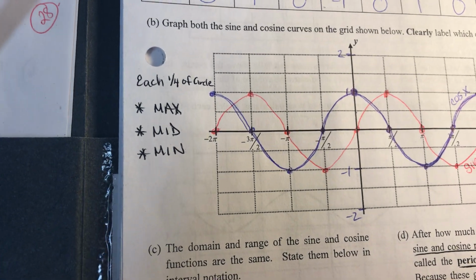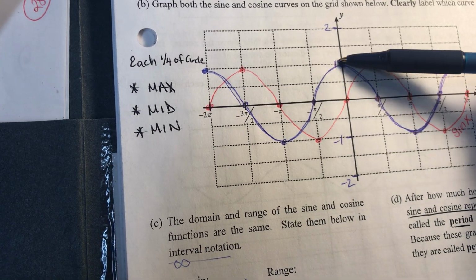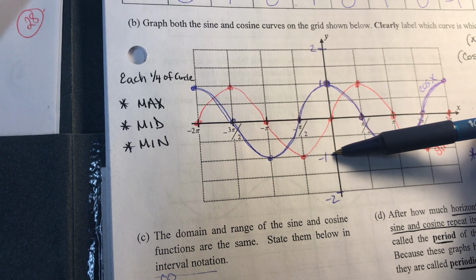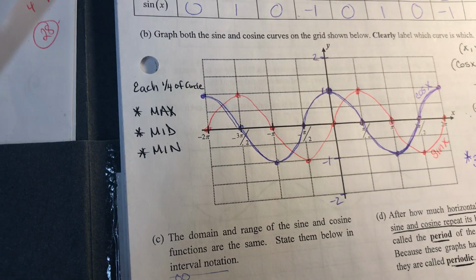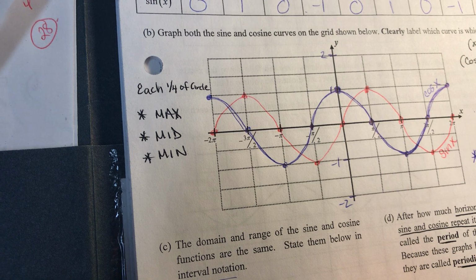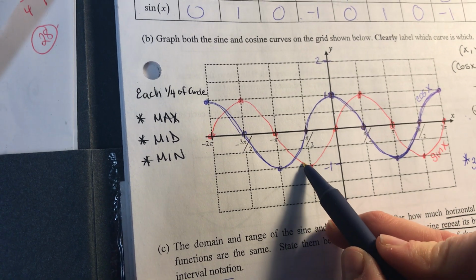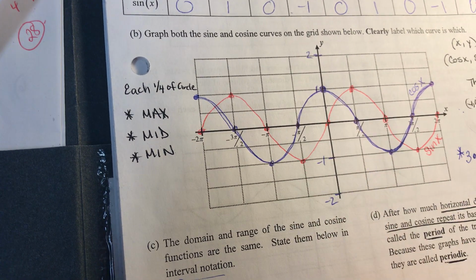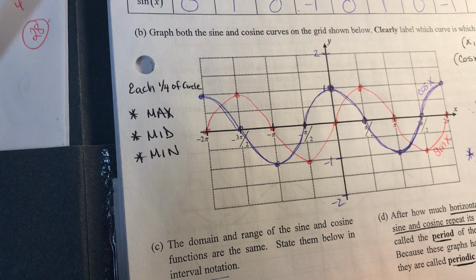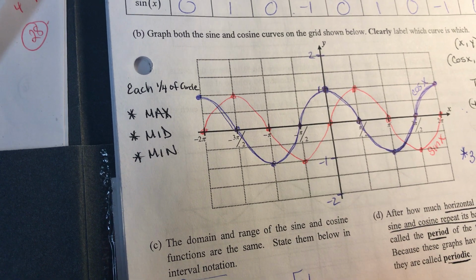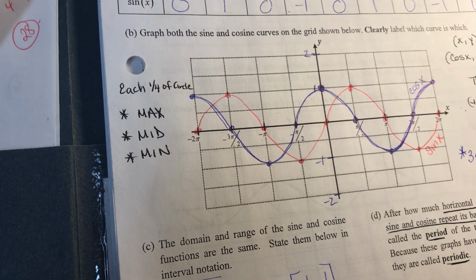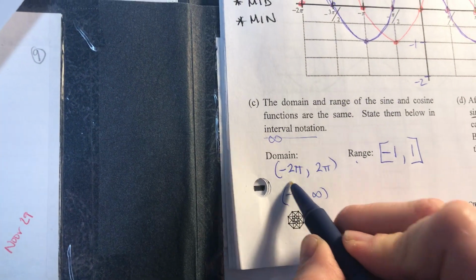The range, however, is the max and the min. So the max is 1, the min is -1. So the range, and it's turning on that point, okay? It's turning on that point, so it's negative 1 to 1, okay? Which actually it did stop on that point.